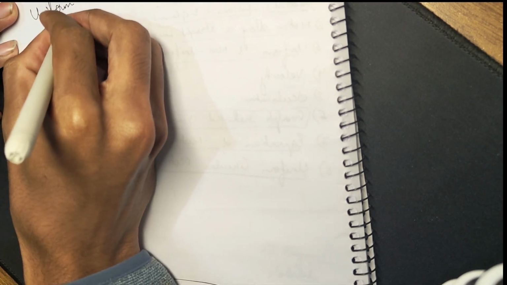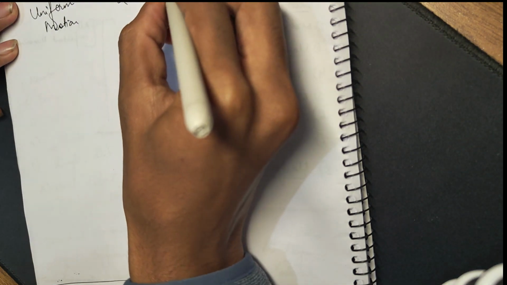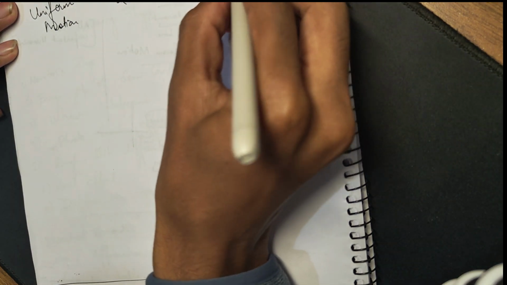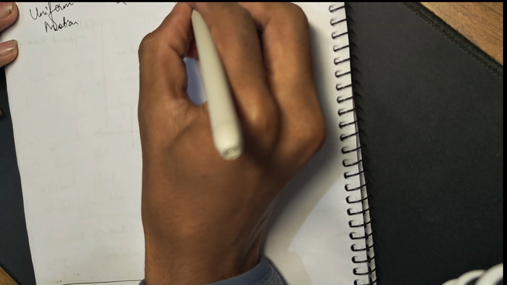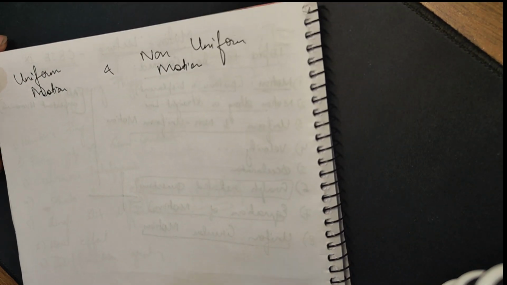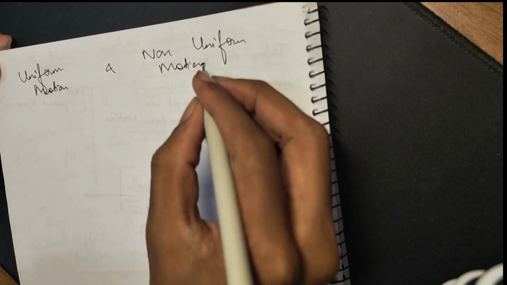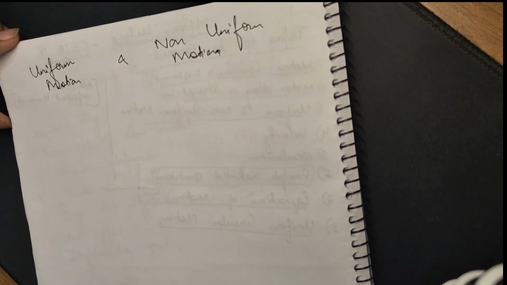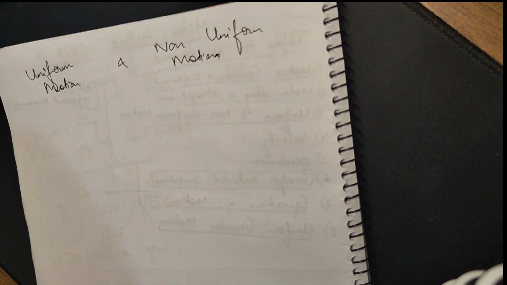Now we take a look at 2 important terms: uniform motion and non-uniform motion. All right, so what exactly do we have here? Yeah, so now we take a look at uniform motion and non-uniform motion.